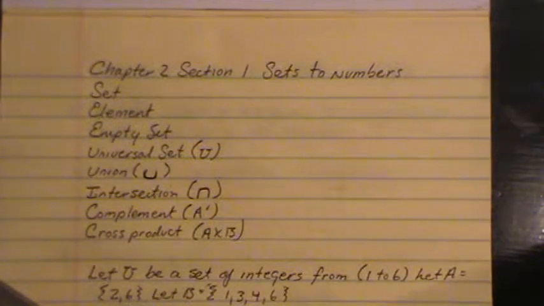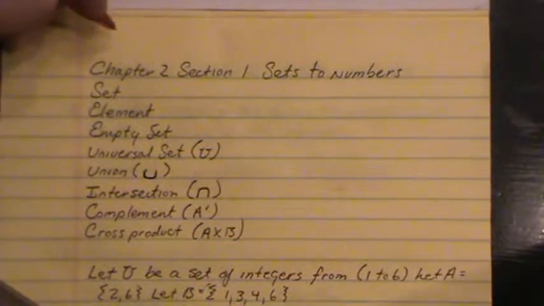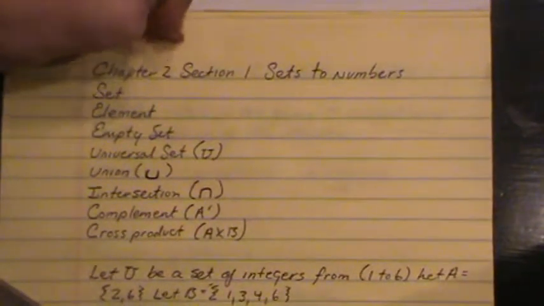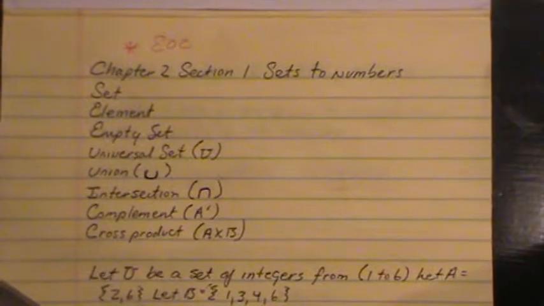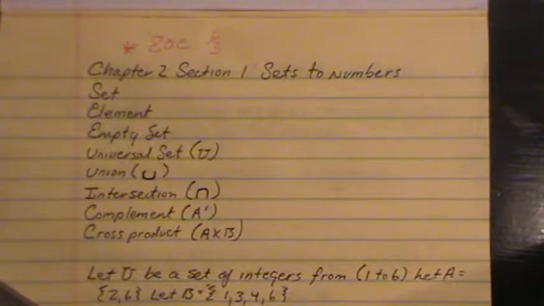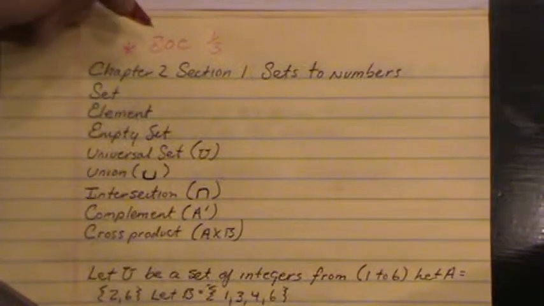Chapter 2, Section 1, Sets of Numbers. This is a continuation. This here is very, very important. One third of your end of course exam will be stuff like this. Okay? So make sure you understand this.